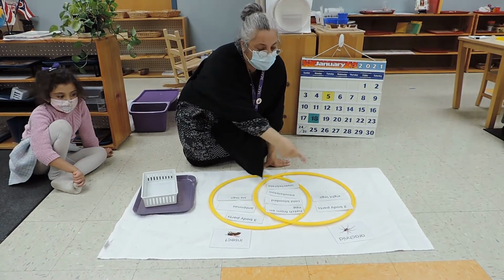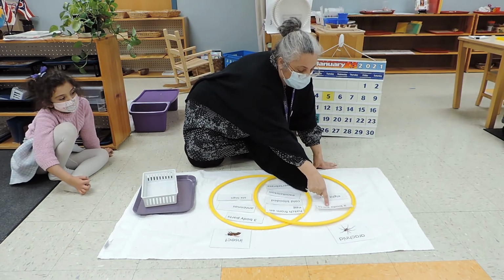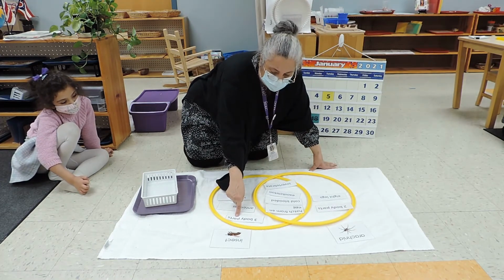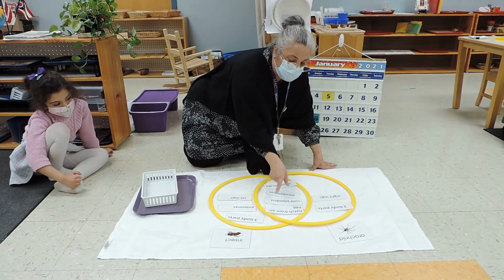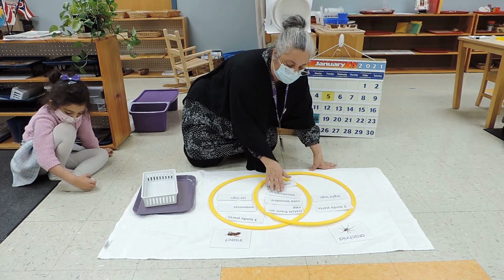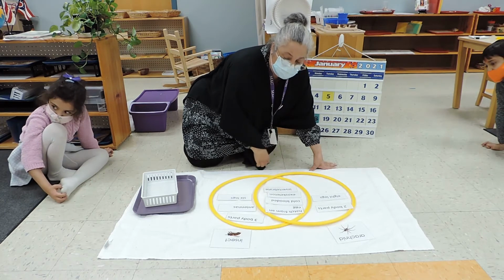So this is what our Venn diagram will look like when we're done. Arachnids have two body parts and eight legs. Insects have three body parts, antennas, and six legs. They both hatch from eggs. They both are cold-blooded. They both have an exoskeleton, and they both are invertebrate.